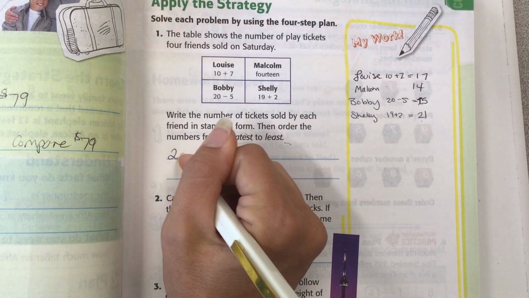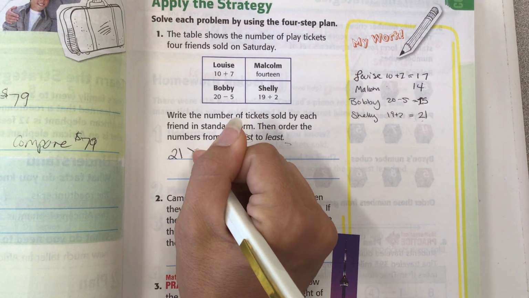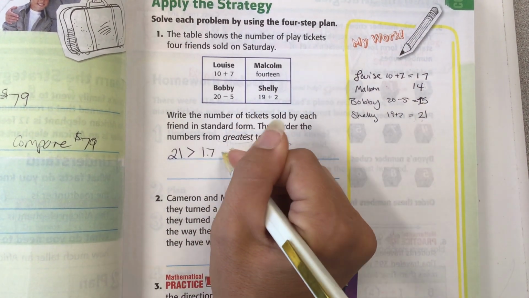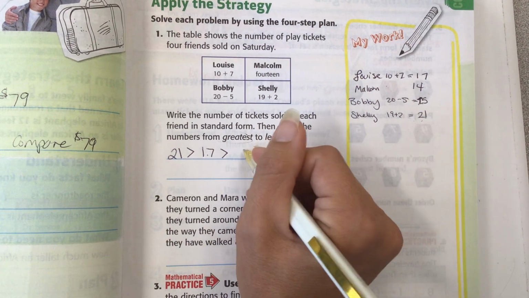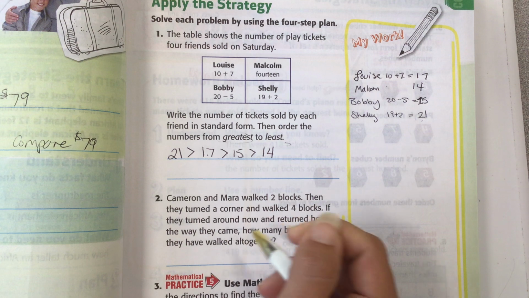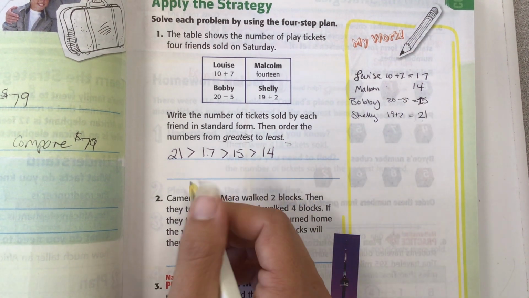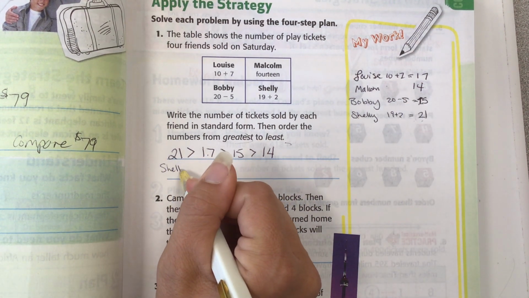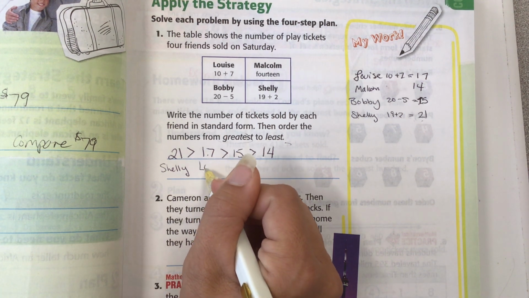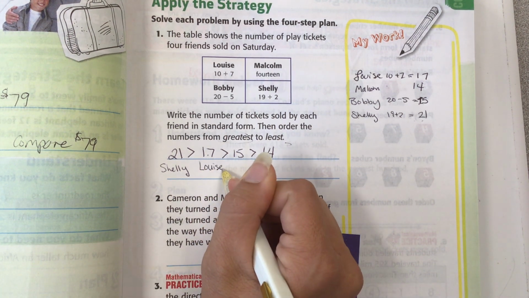So 21 is greater. What's next? 17 is greater. 15 is greater. And the least number was 14. And we could attach names to these as well. So we could say Shelly, she sold the 21. Luis sold 17.